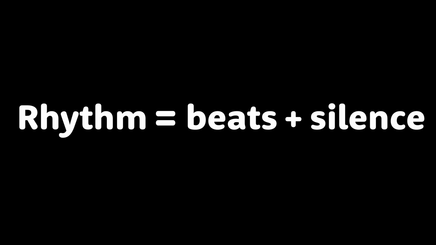In our last tutorial, we delved into pitches and clefs. Today, our focus shifts to rhythm. Rhythm is equal to beats plus silence. Let's understand it by listening to some music.